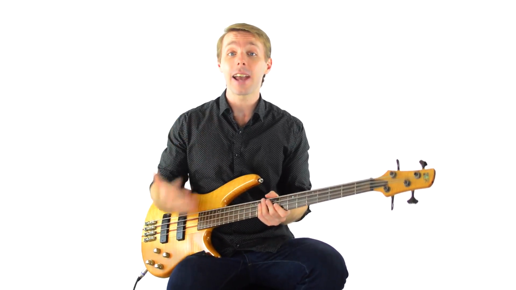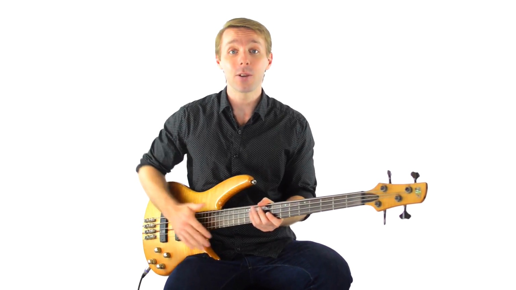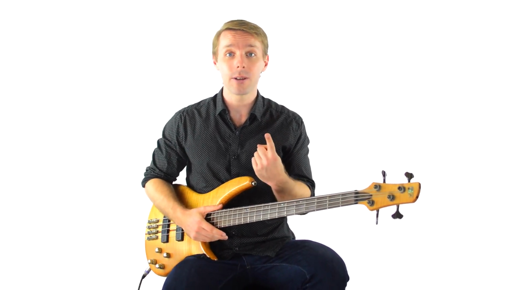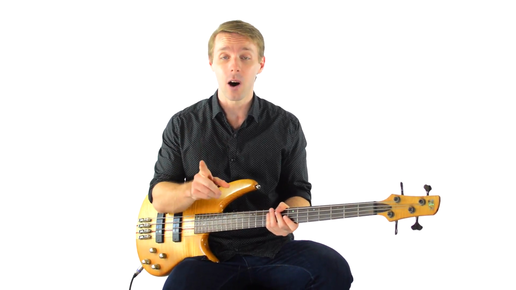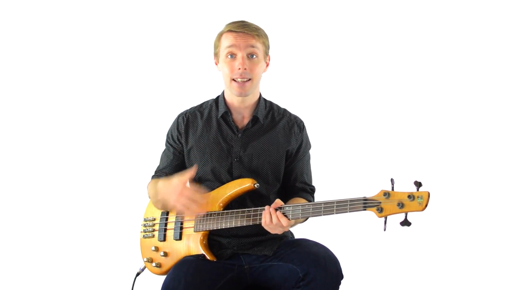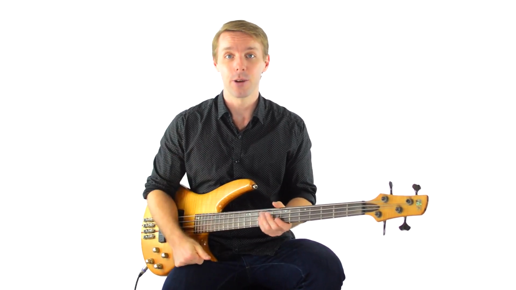Now, I said there are a few variations of this exercise, right? Well, here's the next one. Instead of doing the whole scale using just one rhythm, you'll be using just one bar of each rhythm. So one bar of a whole note, one bar of half notes, one bar of quarters, and one bar of eighths, then 16ths, and then back up the rhythmic pyramid.